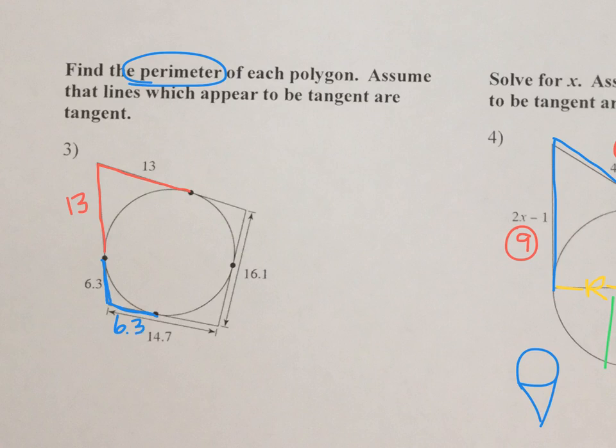Now, on this next one, I don't know either side here, not those portions. But if I know that this whole length is 14.7 and the blue section is 6.3, I can do 14.7 minus 6.3 to figure out that other length. And so I'm going to get 8.4, which is going to match on this other side as well. Remember, this is like an ice cream cone, so those parts match.